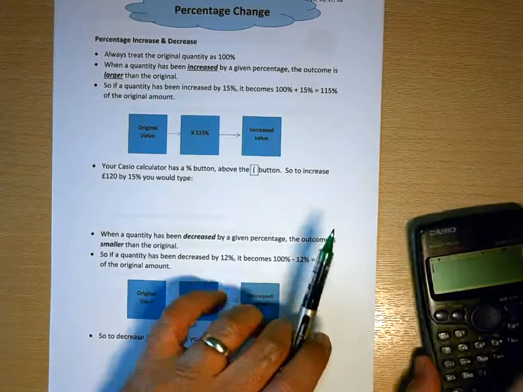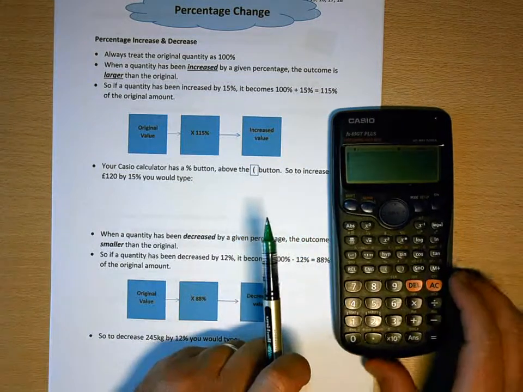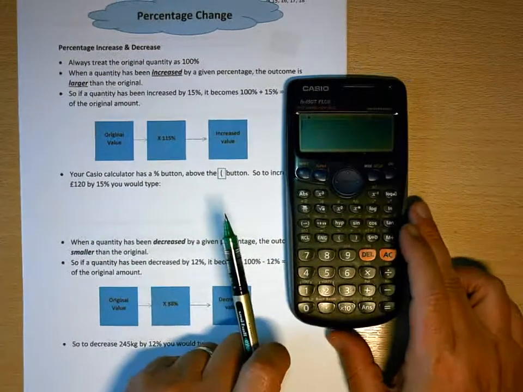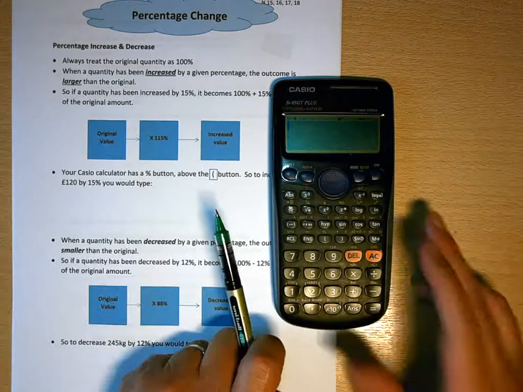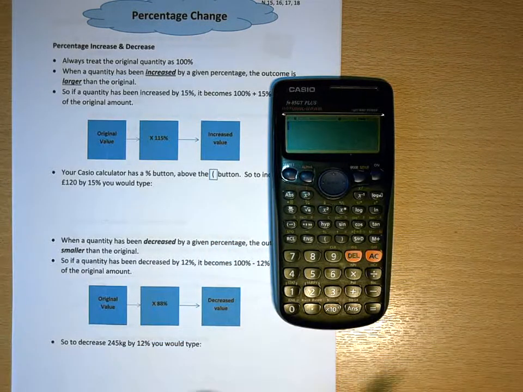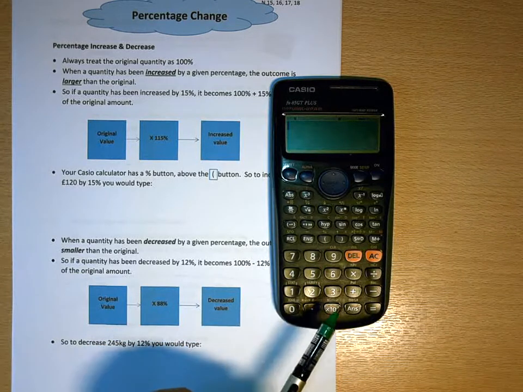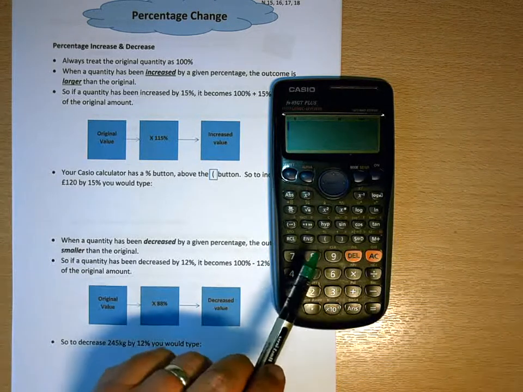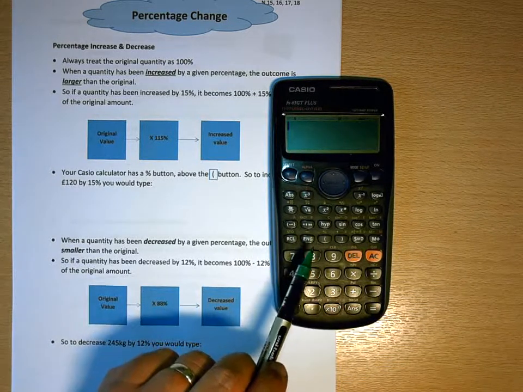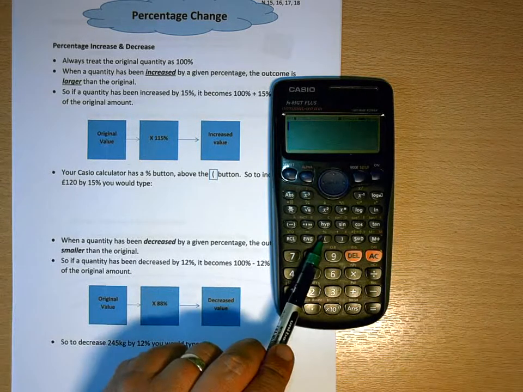On your Casio calculator, we've already met this when we were looking at taxation. We've got a percentage button. So if you're on paper 2, where you're allowed to use a calculator, I would suggest you learn to use the percentage button so that you don't introduce any other mistakes into your percentage work.